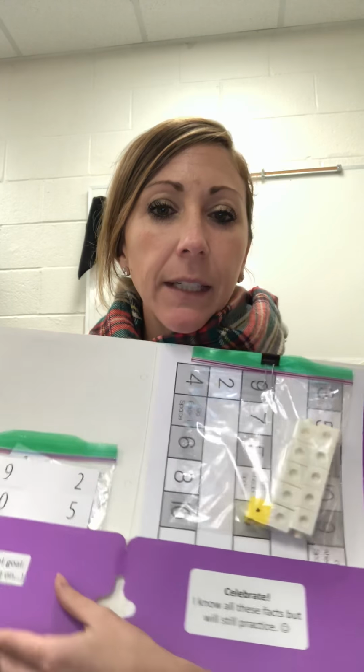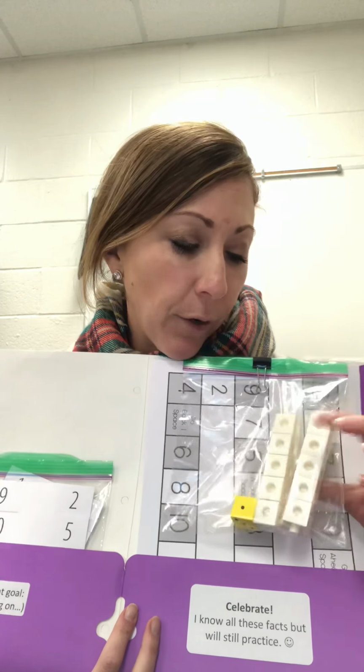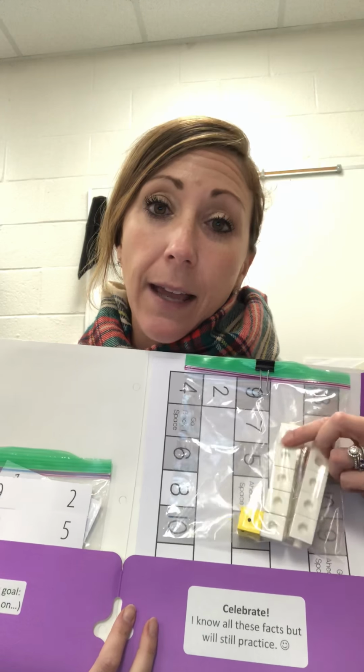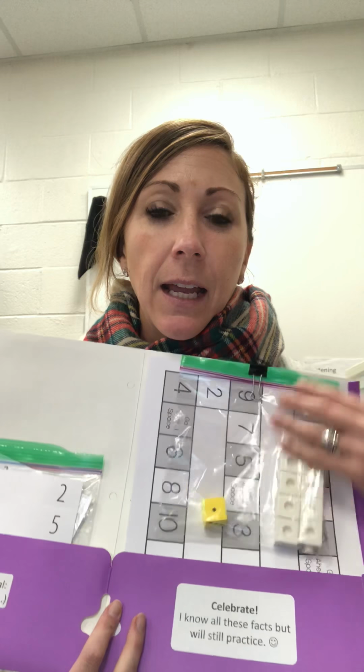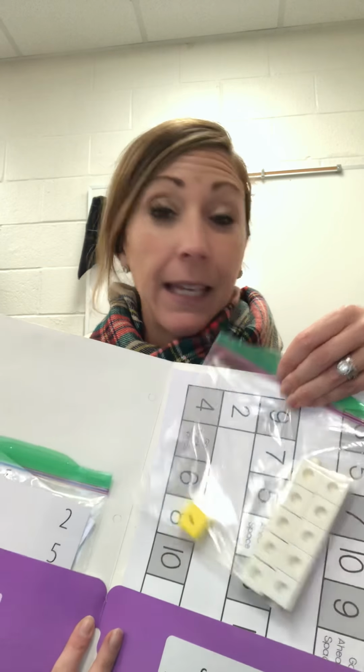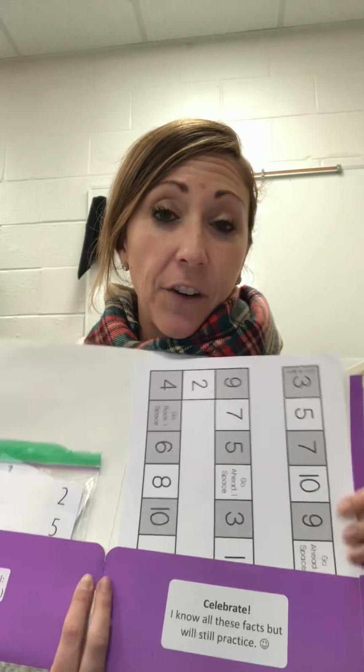On the other side, I put a plastic baggie, and for first grade, you're going to have snap cubes up to 10, but second grade, you can have 20 of them, and a dice. Also on this side, I have my game board. And so we're going to talk about the game board in one second as well. But this game board can be laminated and can be just stuck right in there. So really, this folder is everything that they're going to need to practice their facts for the day.